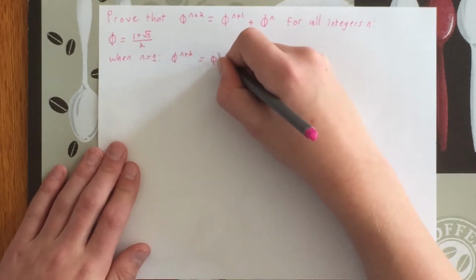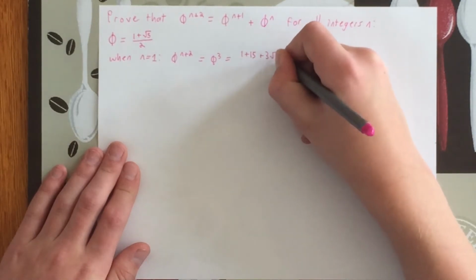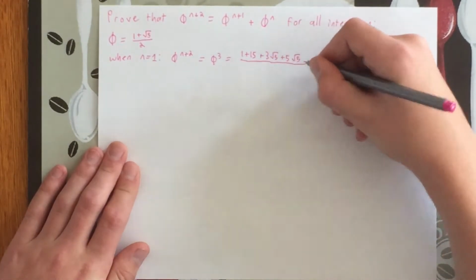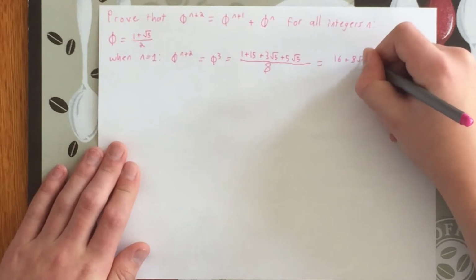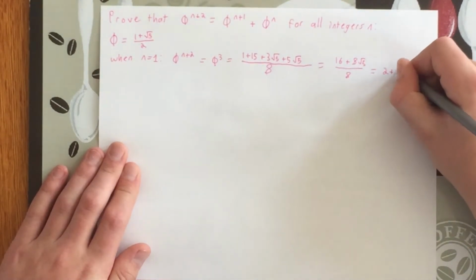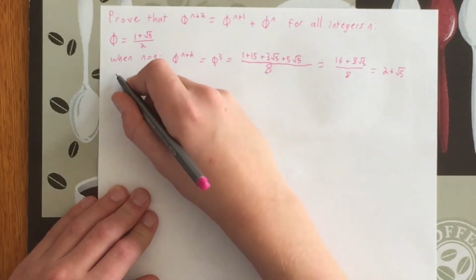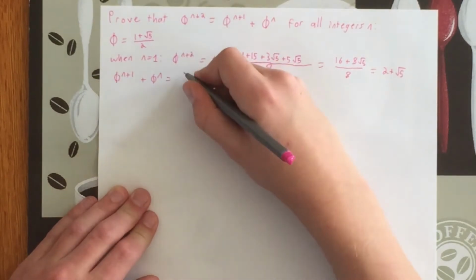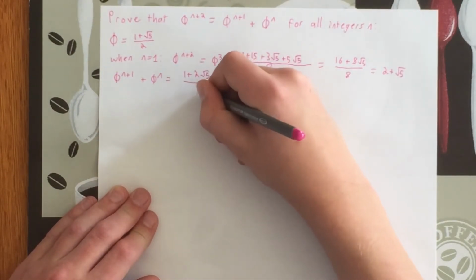When n is equal to 1, or the base case, phi to the power of n plus 2 is equal to 2 plus the square root of 5, and phi to the power of n plus 1 plus phi to the power of n is also equal to 2 plus the square root of 5. Therefore, our base case is true.